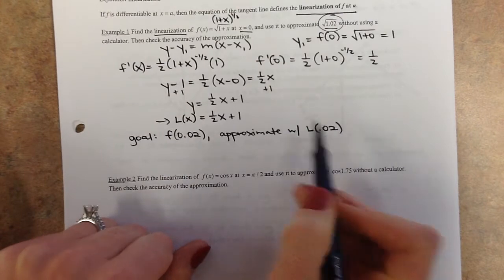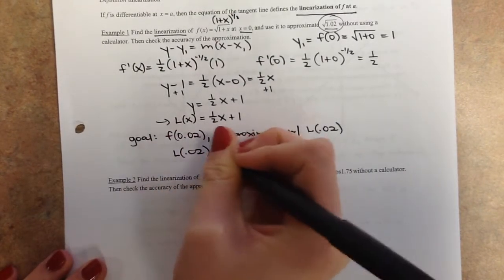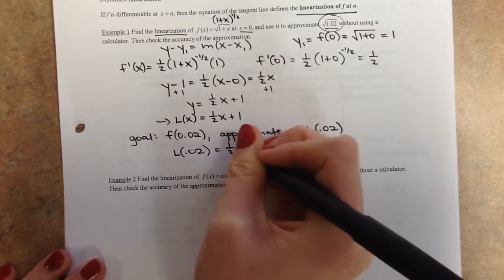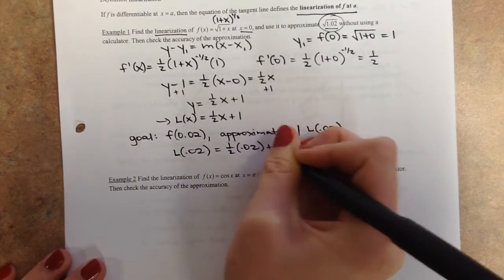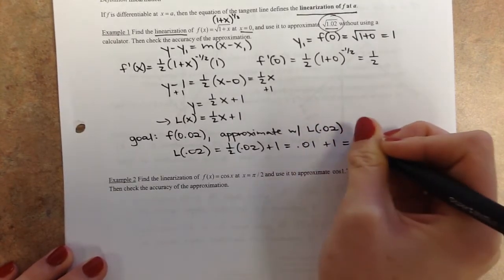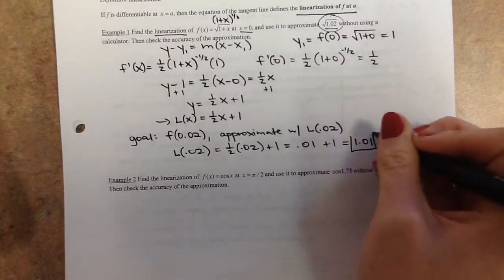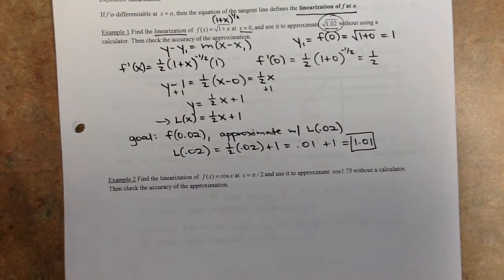Okay, so we're going to plug the 0.02 in here. So L of 0.02 is 1/2 times 0.02 plus 1. So half of 0.02 is 0.01 and then plus 1. So our approximation is about 1.01. So that's the first part of our answer. Next part of our answer is we want to check the accuracy.